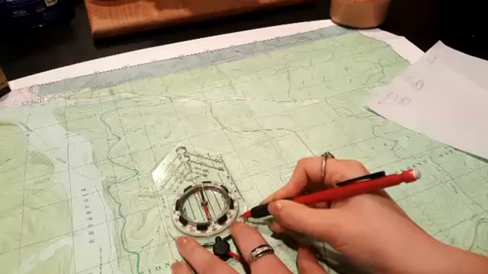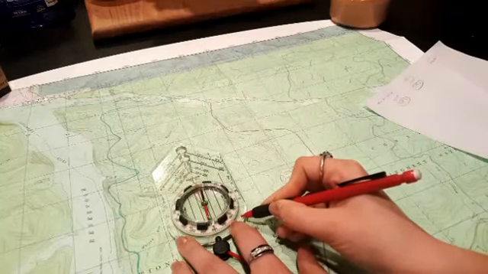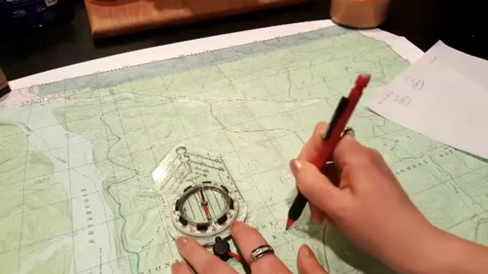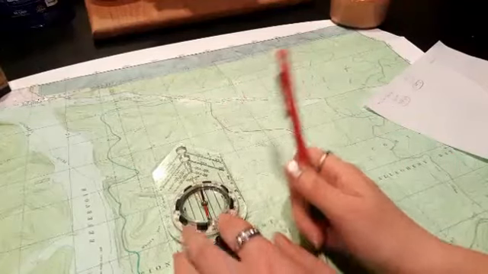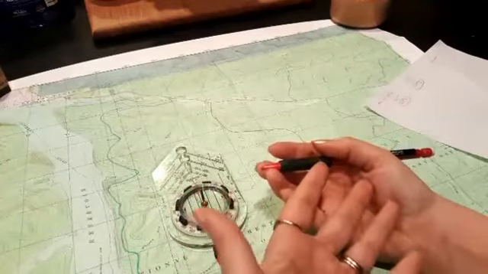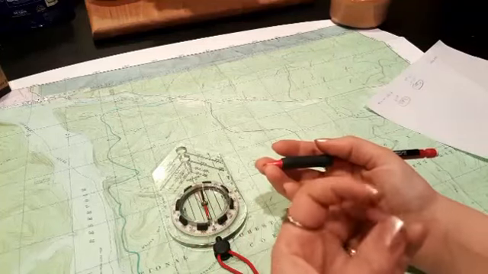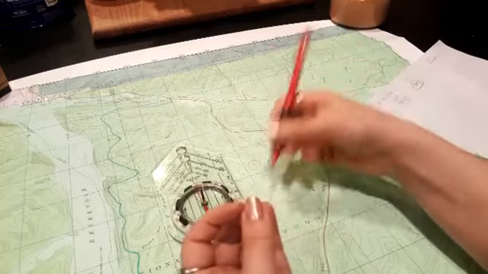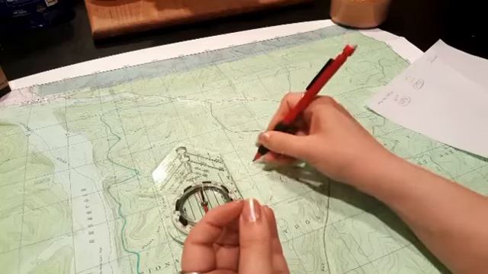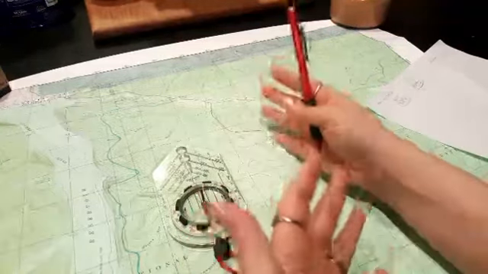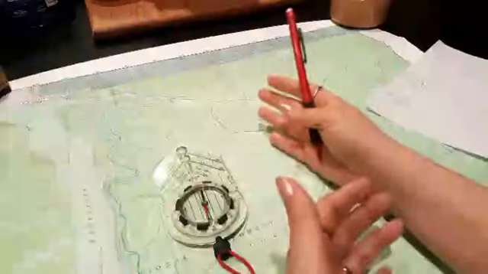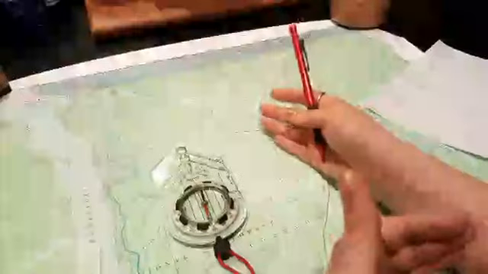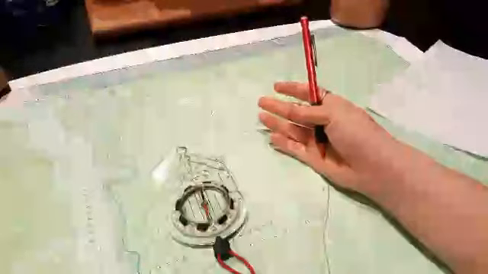Now, I need to know what my magnetic azimuth is from my last point to this point to figure out everything else. And the reason I say that is because when you're out in the woods, the azimuth that you shoot from your lost point to the object that you have identified on your map and in real life is going to be your magnetic. So you never want to forget that you have to do that declination transition, okay? I don't want you guys to forget that because it's going to really screw you up if you don't remember it.